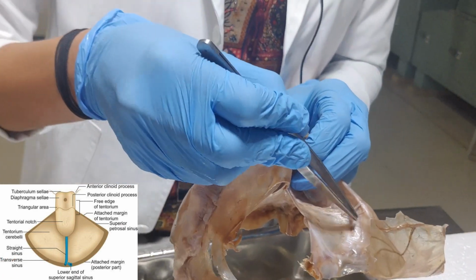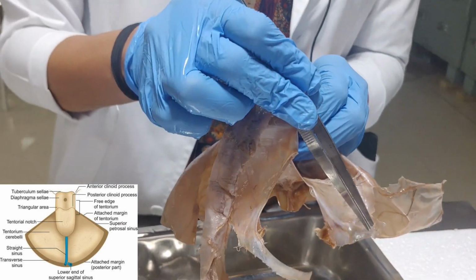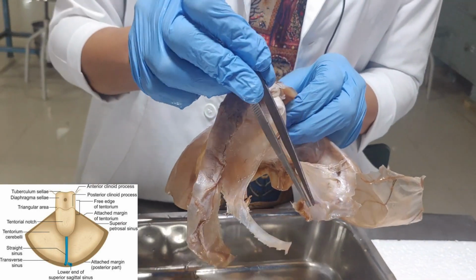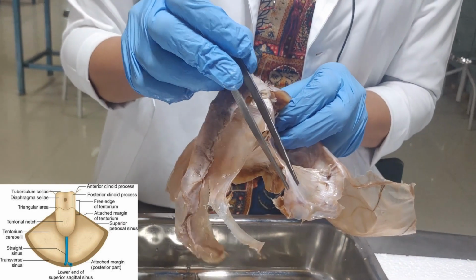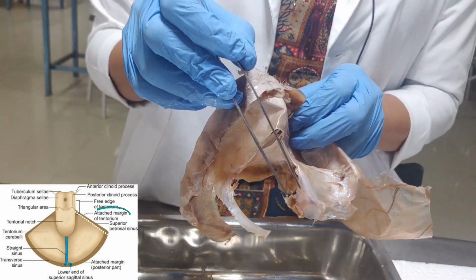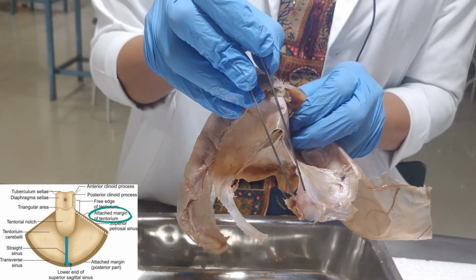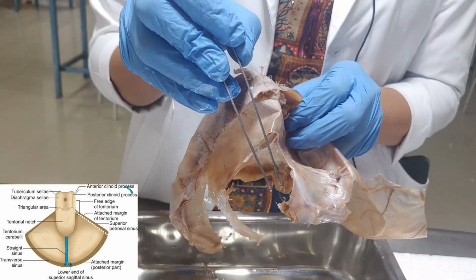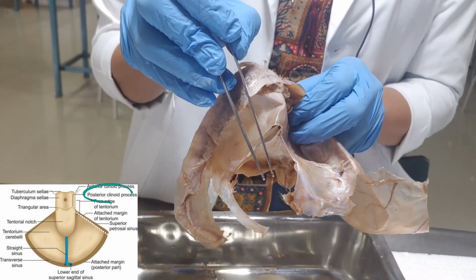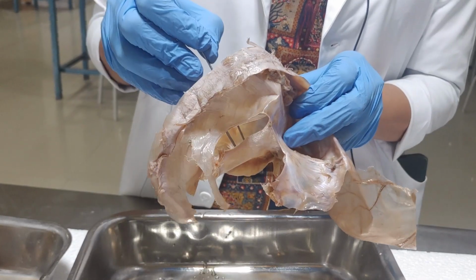Then coming to the further extension of the attached margin, anterolaterally it will be attached to the upper border of the petrous part of the temporal bone. Then finally it will go and get attached to the apex. Then the final attachment will be to the posterior clinoid process. So this is about the tentorium cerebelli.